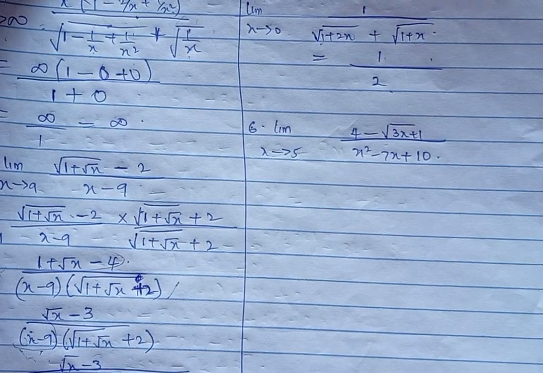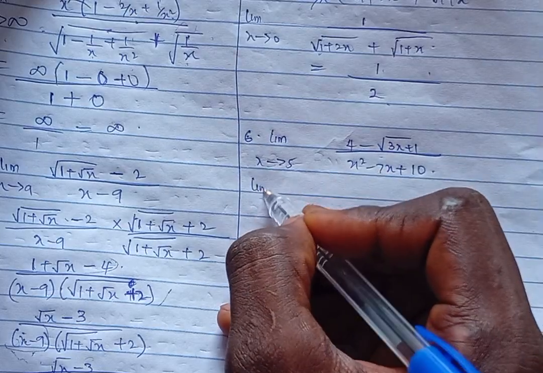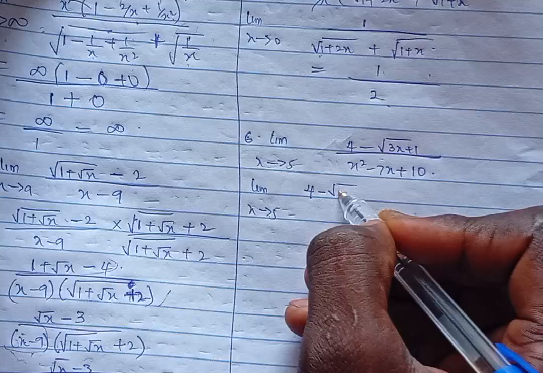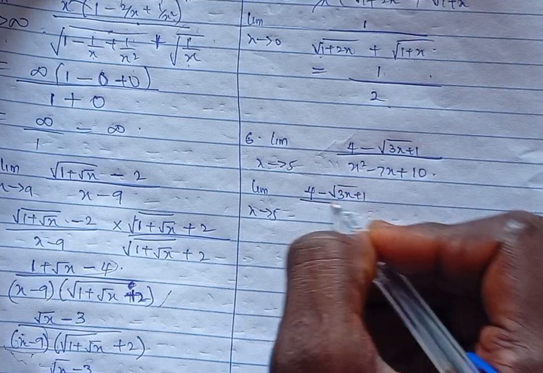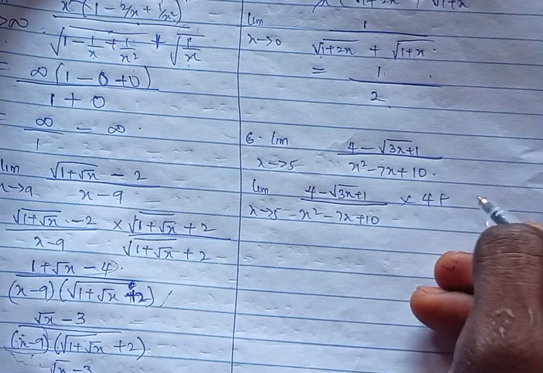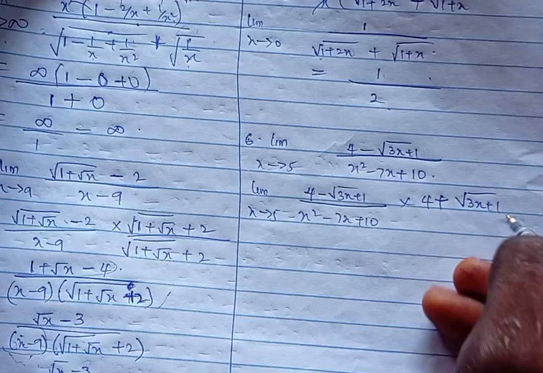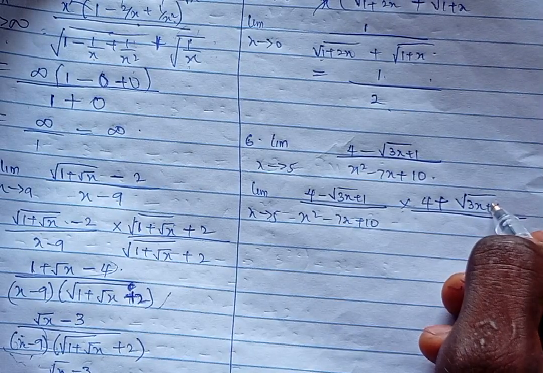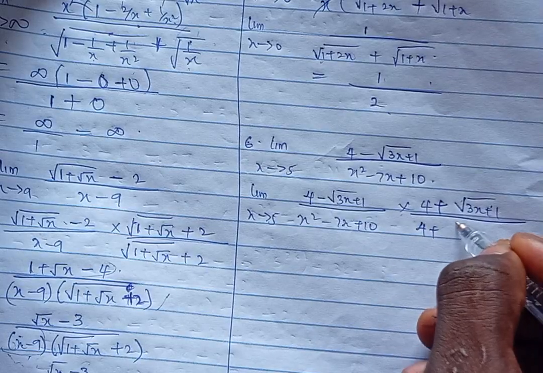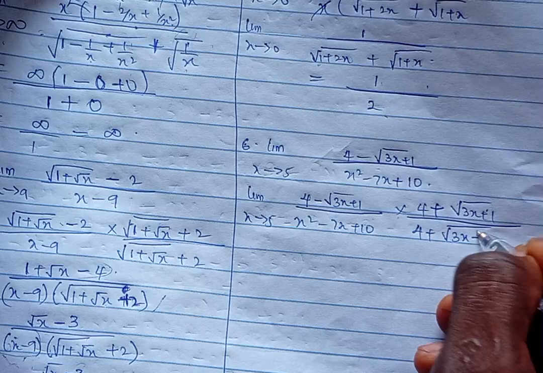Now let's check out this question too. Okay, you still have to rationalize. Do you understand? So the limit, nothing changes, as x tends to 5 of 4 minus root 3x plus 1 over x squared minus 7x plus 10, multiply by 4 plus the conjugate, square root of 3x plus 1, over 4 plus square root of 3x plus 1.